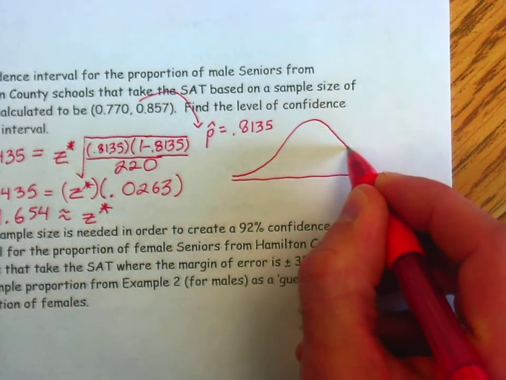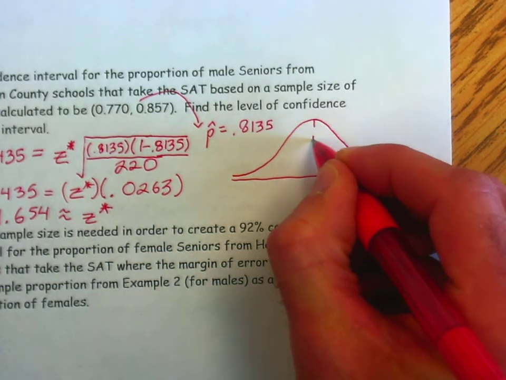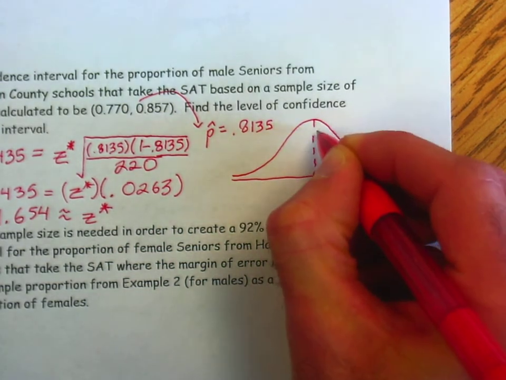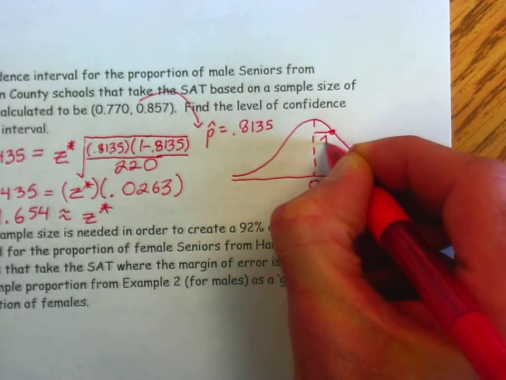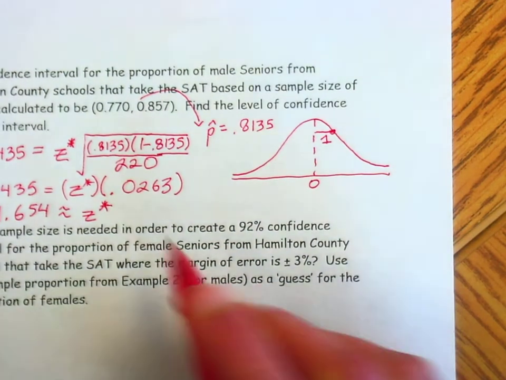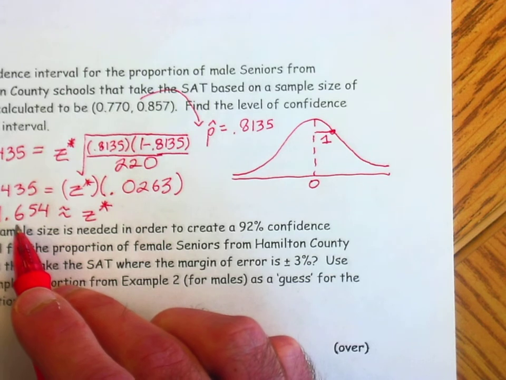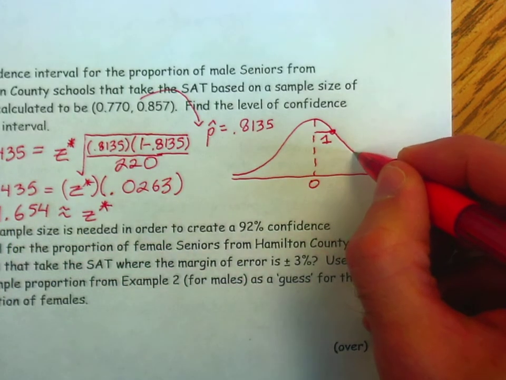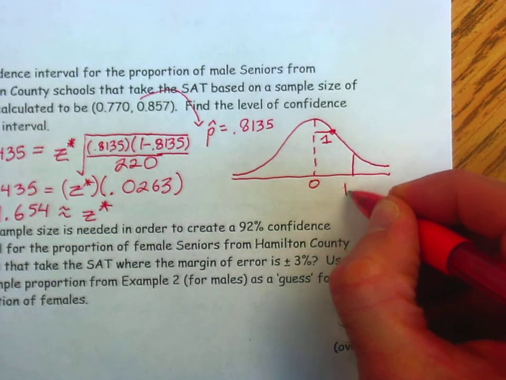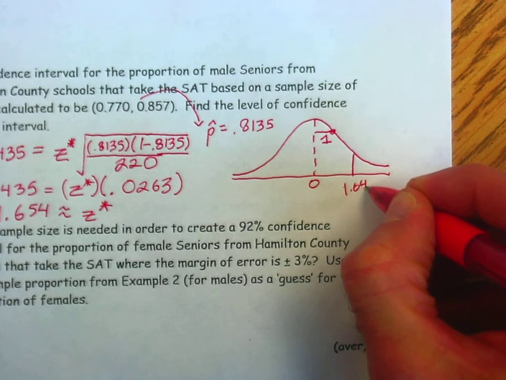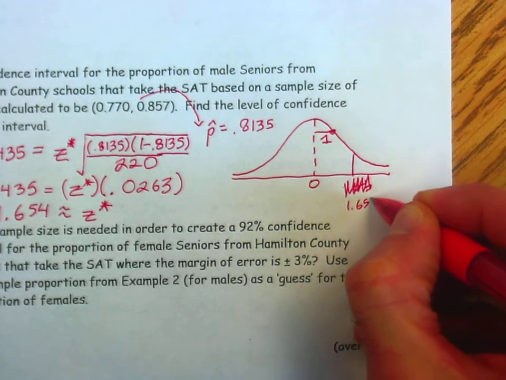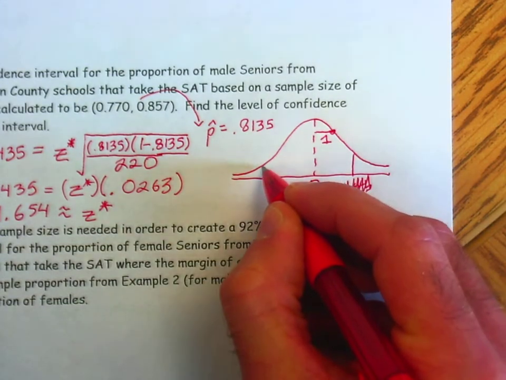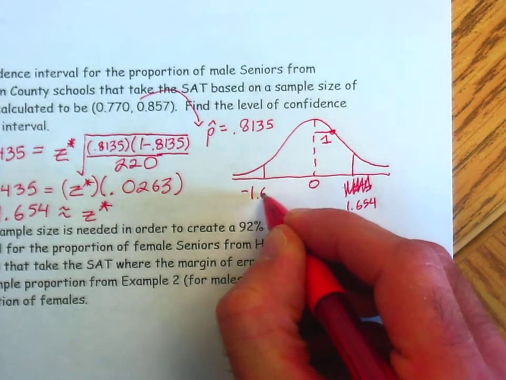So literally what that z-score says, if I start with a z-score with a mean of 0 and a standard deviation of 1, as z-scores will have, so in this context, the 1.654 is up here. That would be my upper boundary. My lower boundary would be negative 1.654.